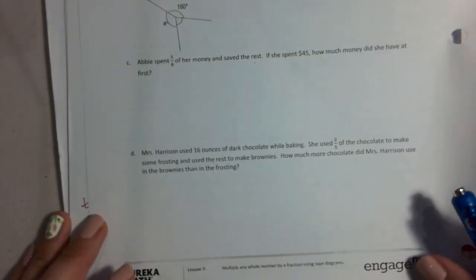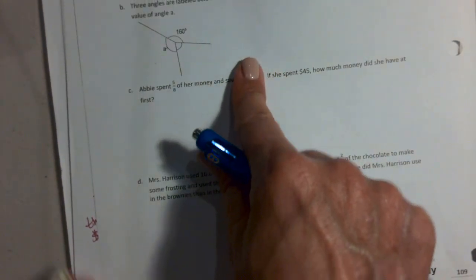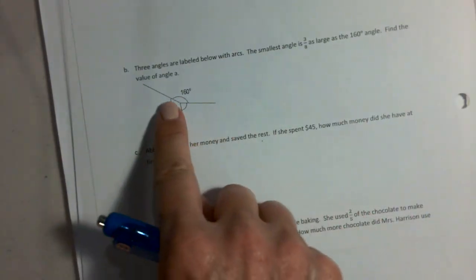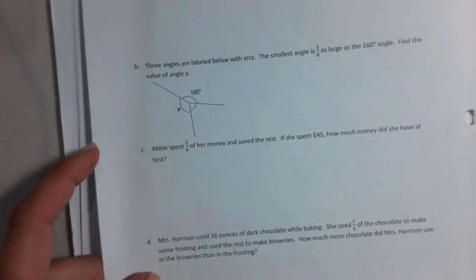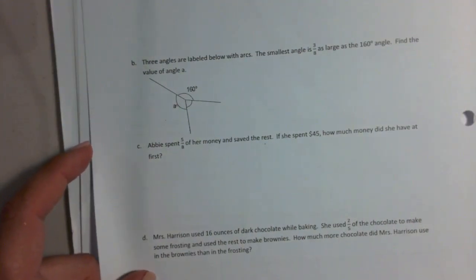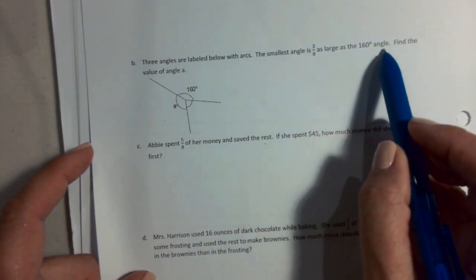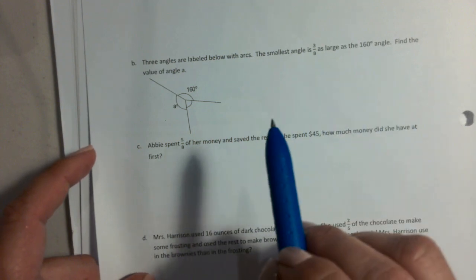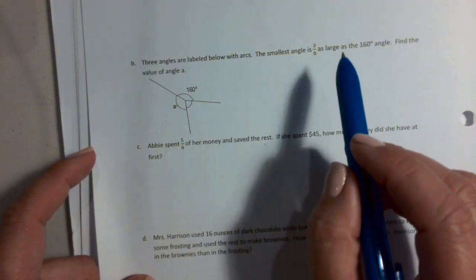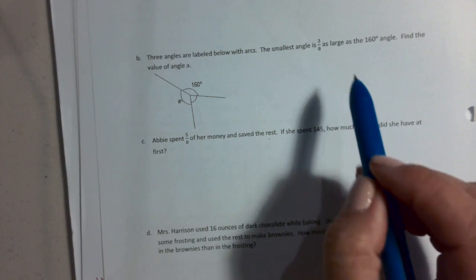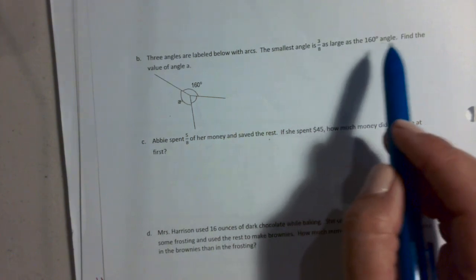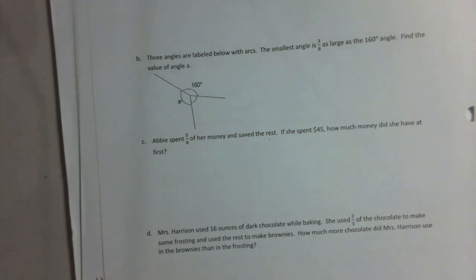All right. Now, this problem might seem a little daunting at first. It might seem a little scary, but you're going to use exactly the same skills that you're using over here. So don't get sidetracked. The smallest angle is 3/8 as large as the 160 degree angle. So 3/8, and how many eighths is it going to take to get to one whole? So I want you to practice. I want you to try it out.